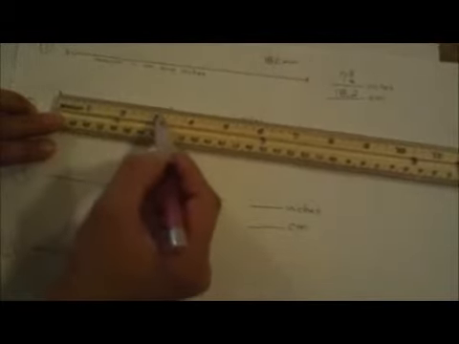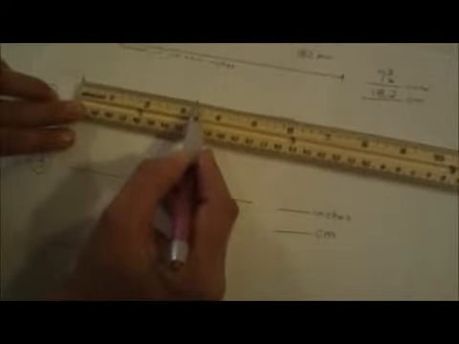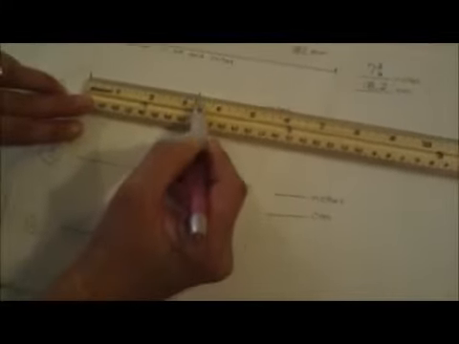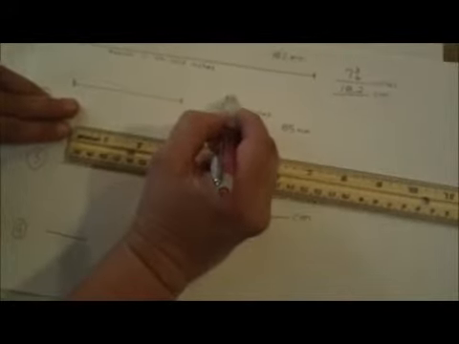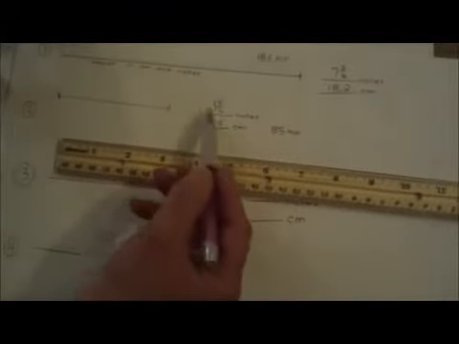Let's measure our inches. Line up the 0, very important. 1, 2, 3, and this is right on the 5th mark. So remember, they're 16ths, so we've got 3 and 5/16 inches. Sometimes, close enough. We could have said 3 and a fourth, because that was very close to a fourth, but it just depends on how accurate you need to be.